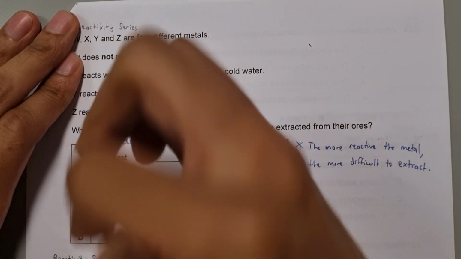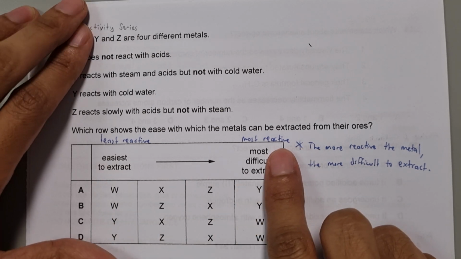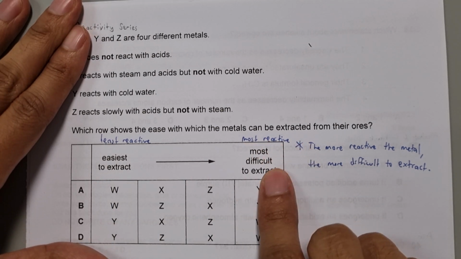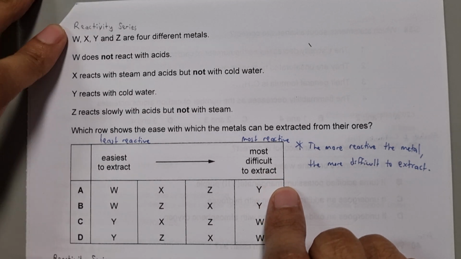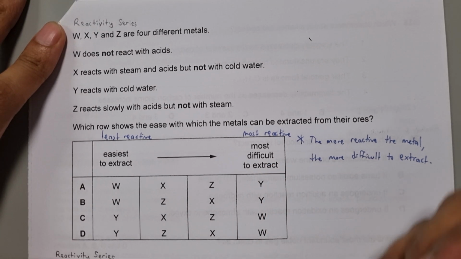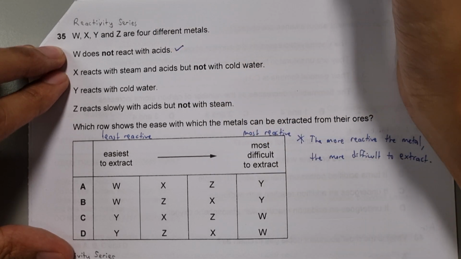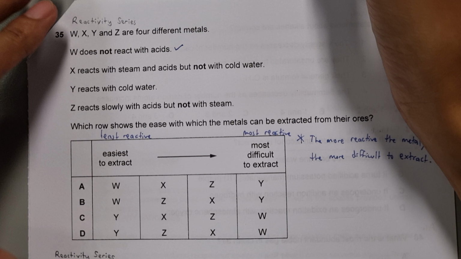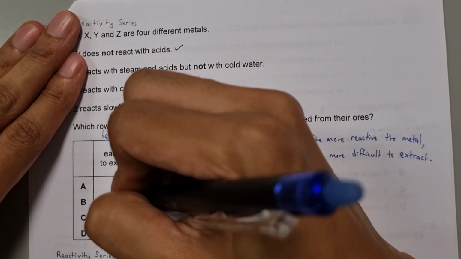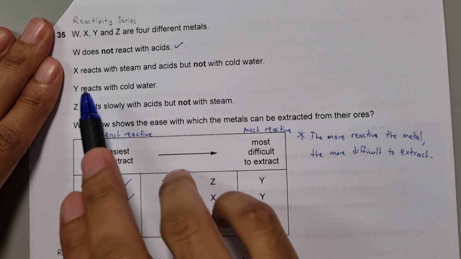Because the least reactive will be easier to extract from its compound, while the most reactive is the most difficult to extract from their compounds. W does not react with acids, so that means it's at the bottom of the reactivity series, so it will be the least reactive. Done, good. Skipping X first.